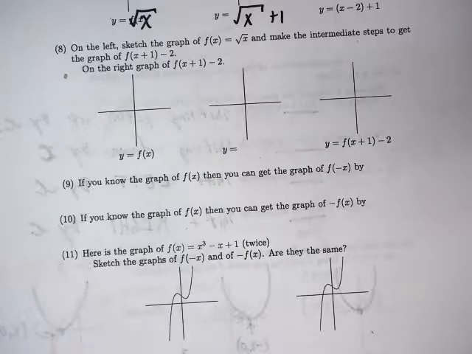What if I want to sketch the graph of f of negative x? I should flip it over the y-axis. All the x's should become negative. That seems reasonable, and that's where we'll pick up on Monday.